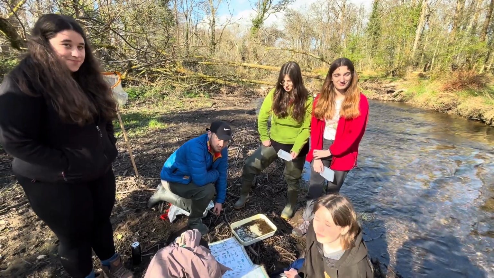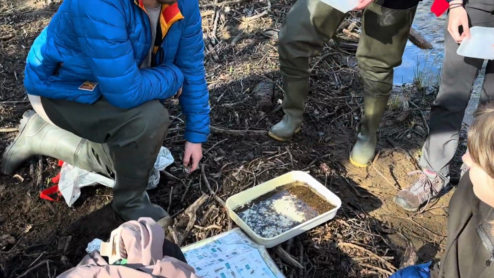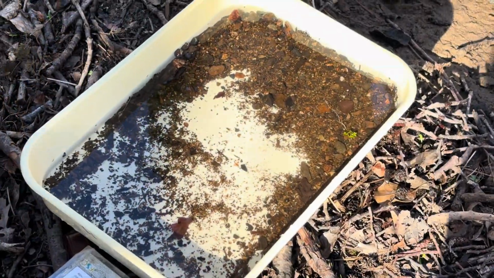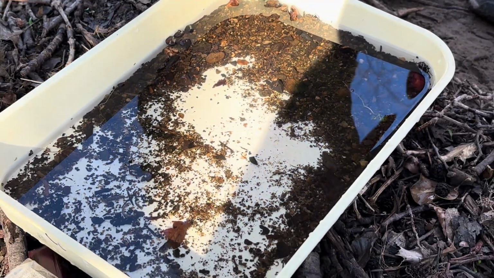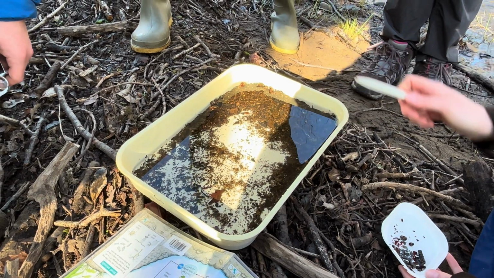Superb. All right, I'm going to zoom in onto your tray. Can one of you say what you've got in there? Go on then. Roughly. So the kick sampling method involves kicking into a net, basically, and retrieving the organisms. And I can see a few things moving in there. There's a lot of freshwater shrimp, the larger ones there, things that move.